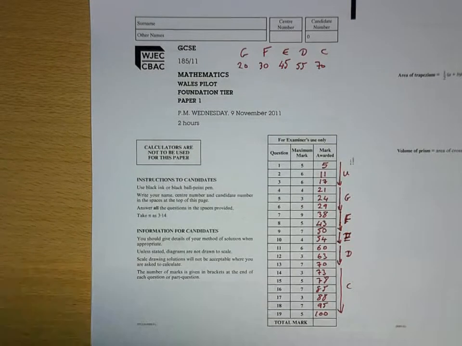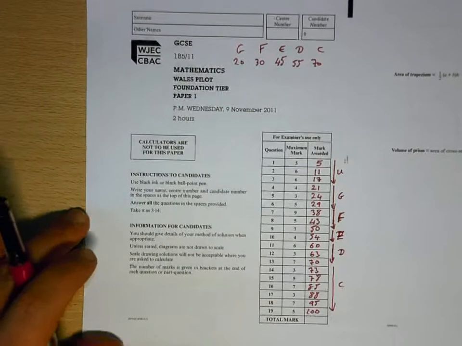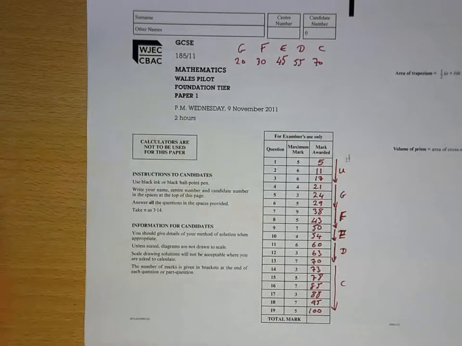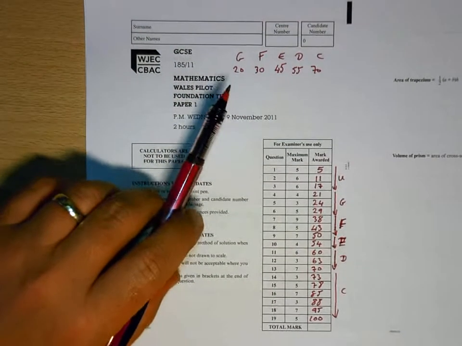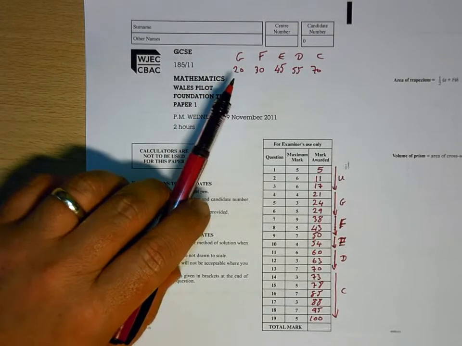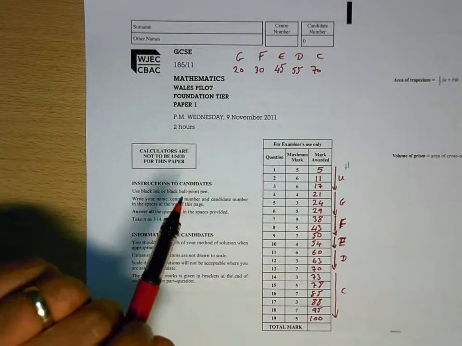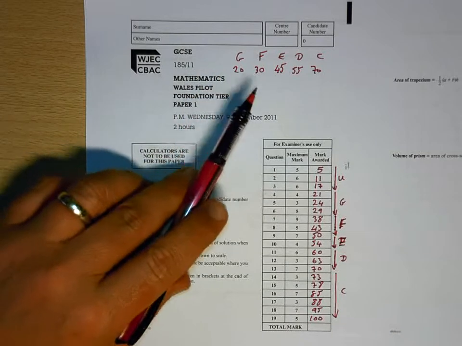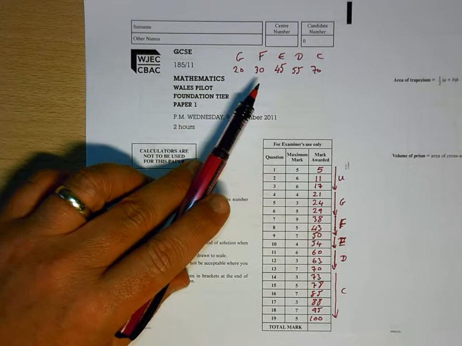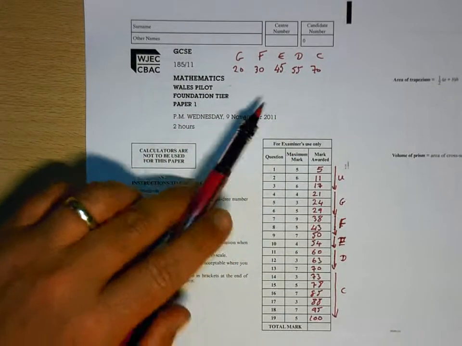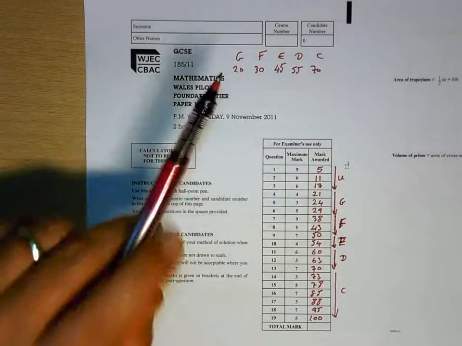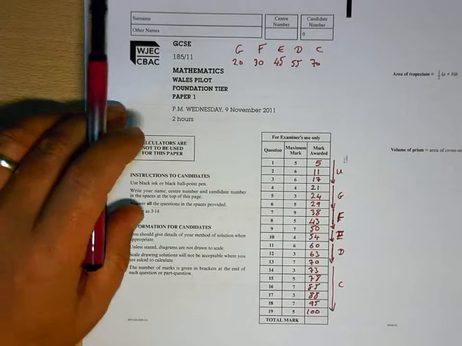Right, this is the paper that you sat as a test last Monday. Here are the grade boundaries that we use. So you need to score 20 marks on the paper before you get into the G grades. You need to score 30 in order to gain the grade F, and so on through the paper. So we're looking to score 70 out of 100 for you to be sure of that grade C.